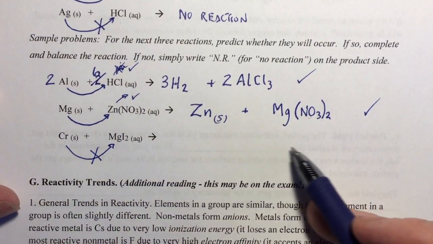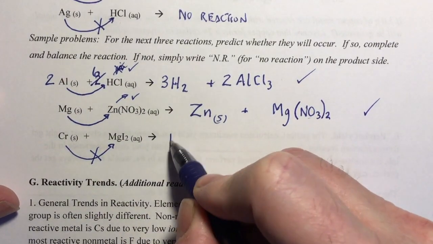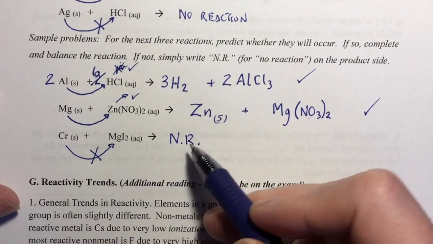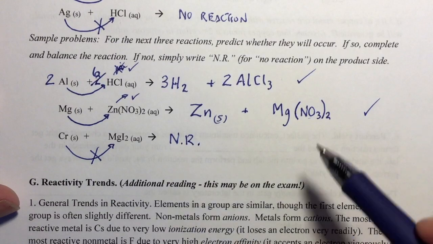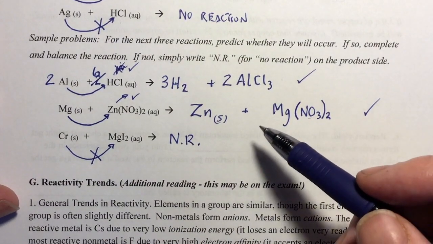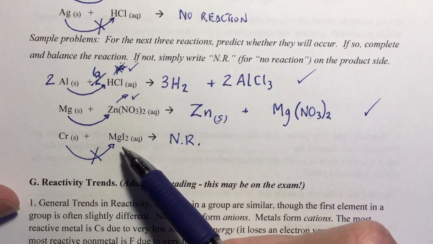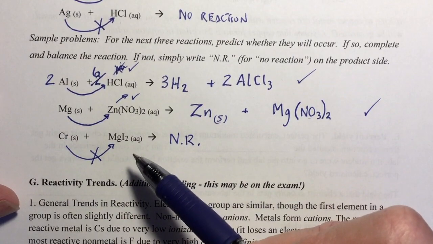So this reaction will not take place. So I don't need to write the correct formulas for the products and balance the chemical reaction. I'm just going to signify that the reaction does not occur, no reaction, and there I'm done. And that is how we use the activity series. I can write many possible reactions, but just because I can write a reaction doesn't mean that it is actually going to take place.